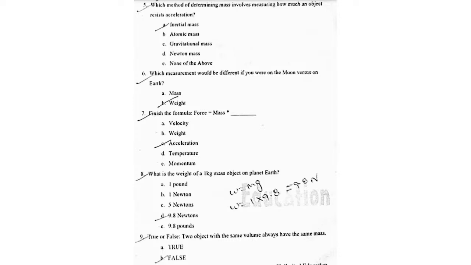Let's go with the 7th question here. Very straightforward formula based question. Finish the formula: force is equal to mass into acceleration. You have to keep in mind one very important thing. In these types of questions, everybody will be getting the correct answer. Very rarely will a person who is not attentive or just sleeping in the examination not give the correct answer for this. Whenever you are giving answers to these simple questions, you should be accurate.